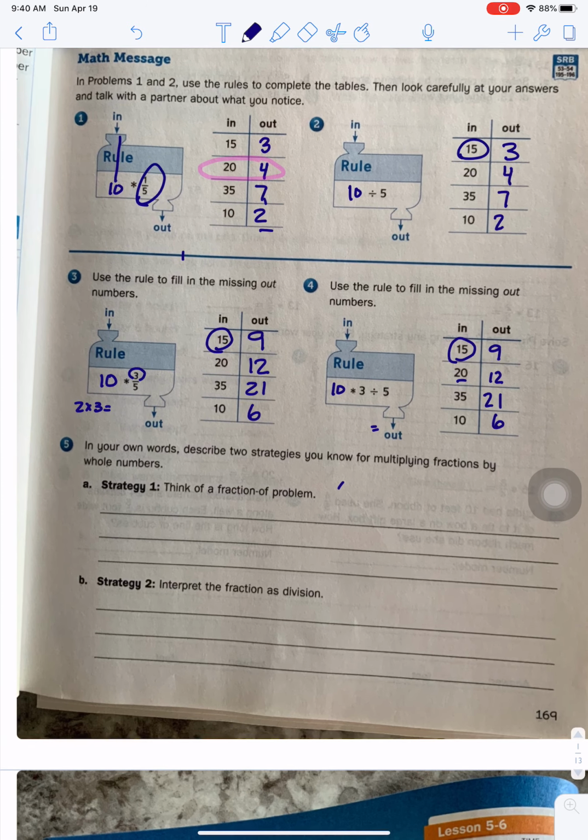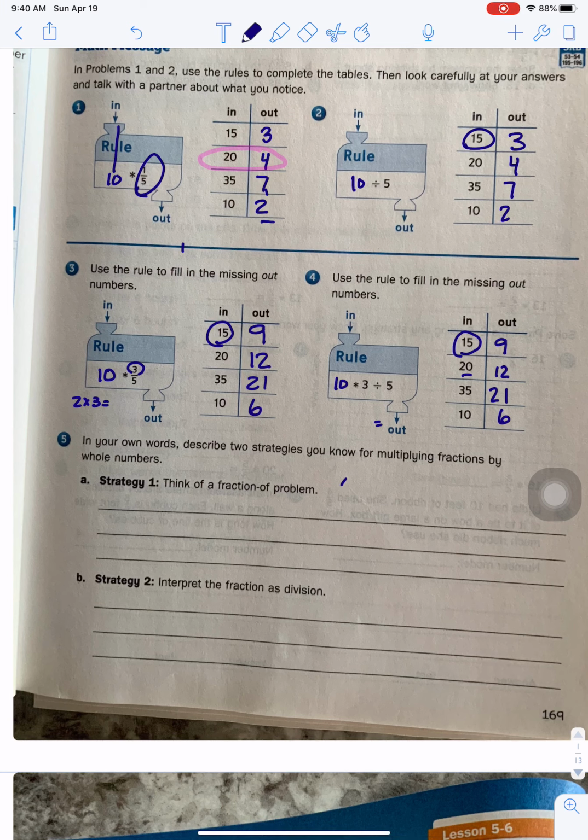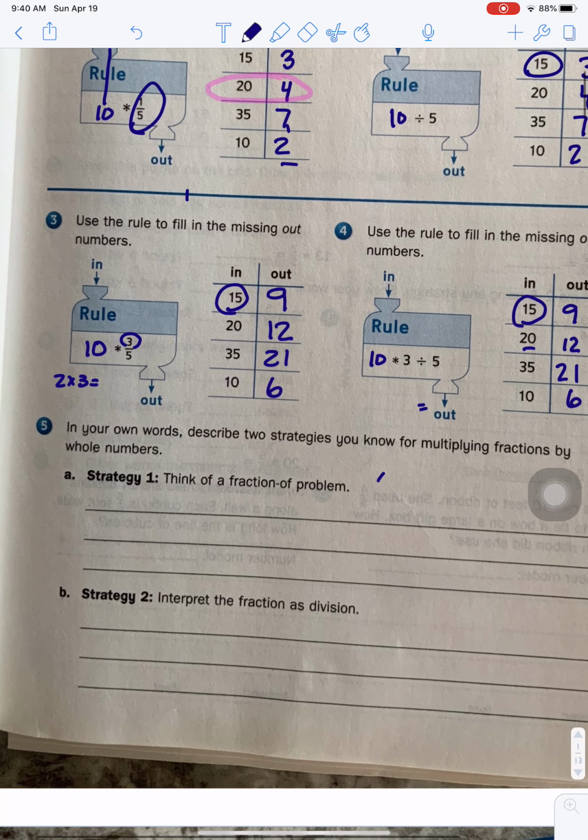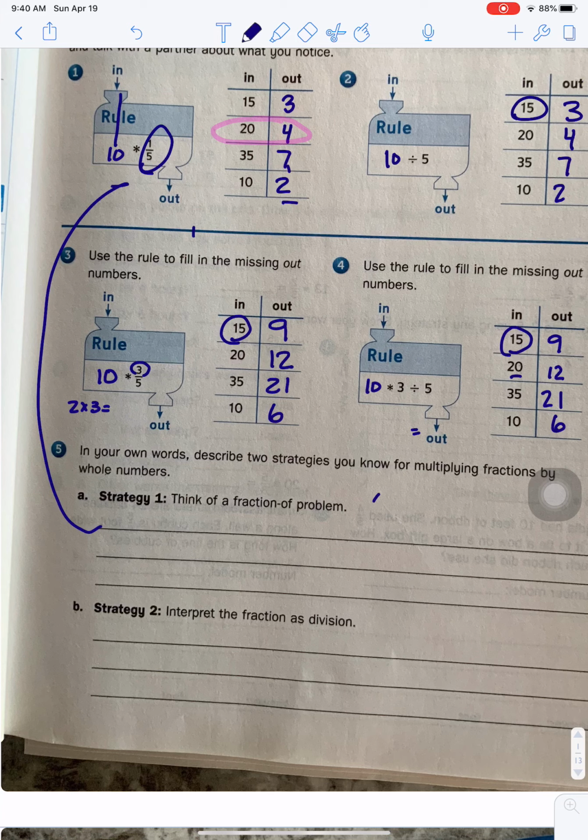Let's take a look at the bottom. Number 5. In your own words, describe 2 strategies you know for multiplying fractions by whole numbers. Think of a fraction problem. Well, taking a look at this problem, I'm going to start with strategy number 1. If I was looking at this number, I can take the in number and use the denominator, which is 5, and so you can make a fraction by using the denominator and find that fraction of the whole number.